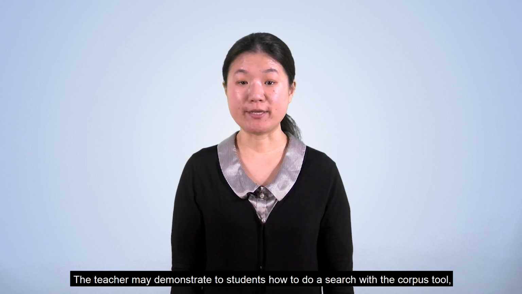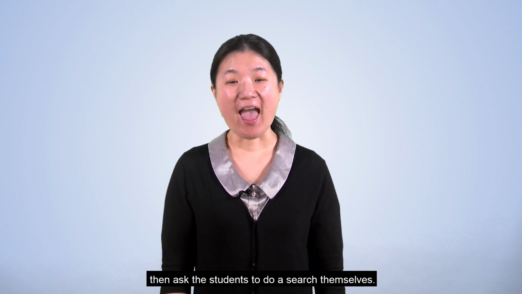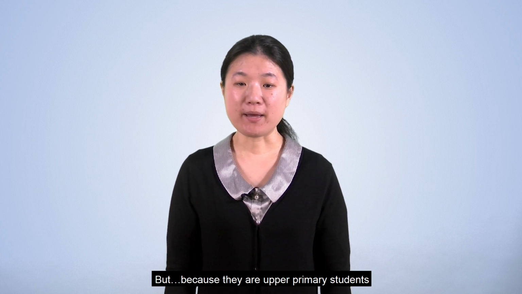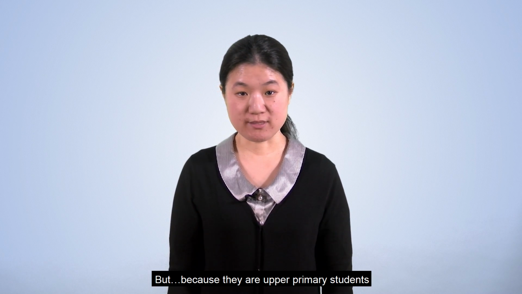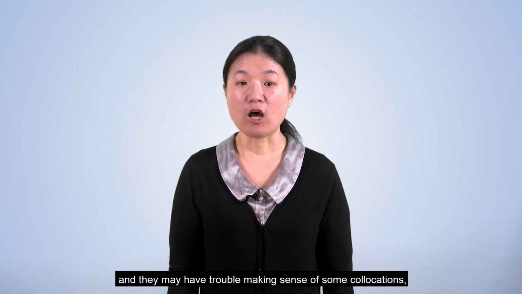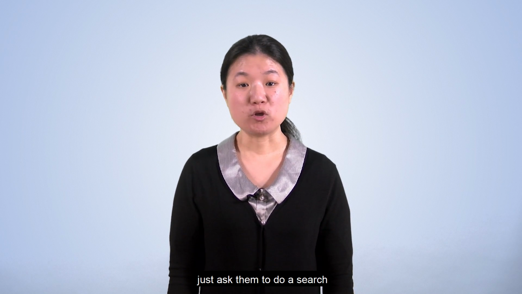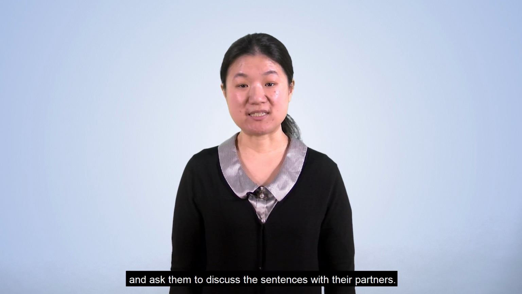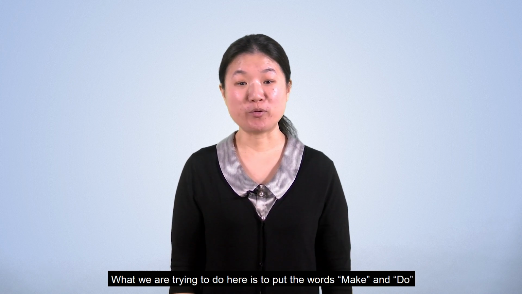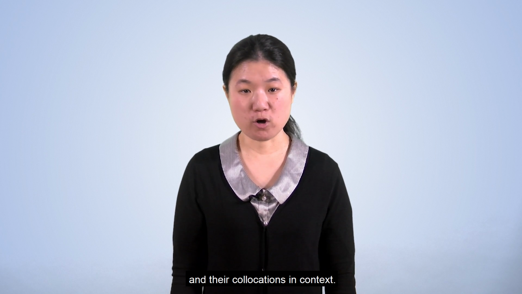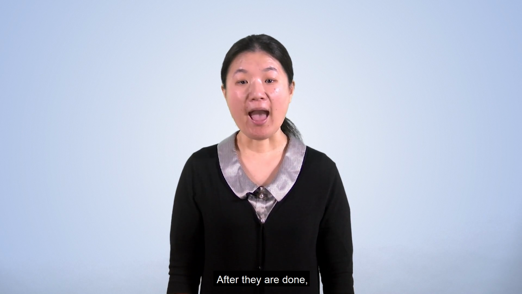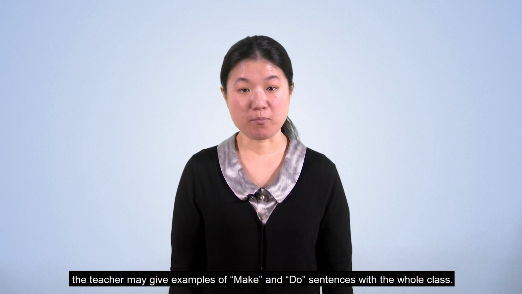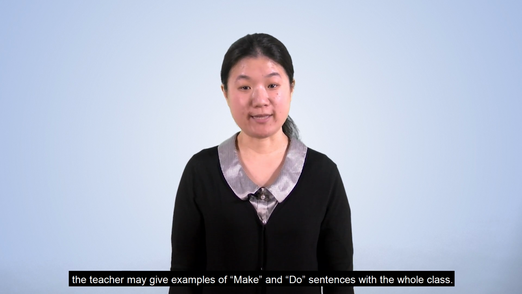Once the students understand the different usage between make and do, the teacher may demonstrate to students how to do a search with the corpus tool. Then ask the students to do a search themselves. But because they are upper primary students and they may have trouble making sense of some collocations, just ask them to do a search and click on the words that are the same as the ones on Table 1 and Table 2, and ask them to discuss the sentences with their partners. What we're trying to do here is to put the words make and do and their collocations in context. After they're done, the teacher may give examples of make and do sentences with the whole class.